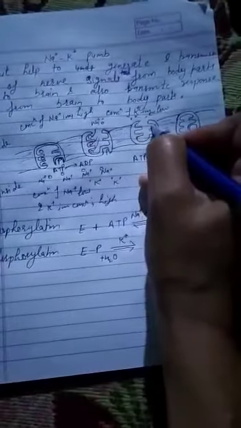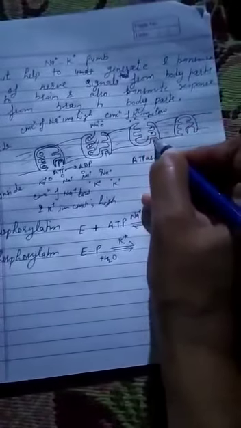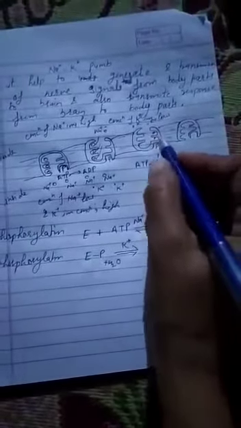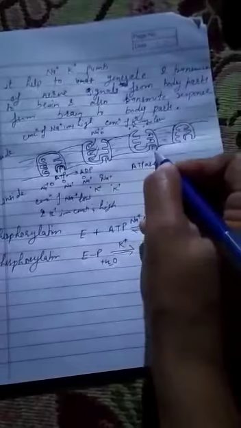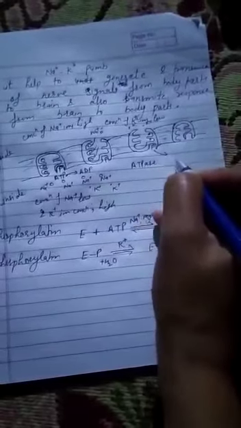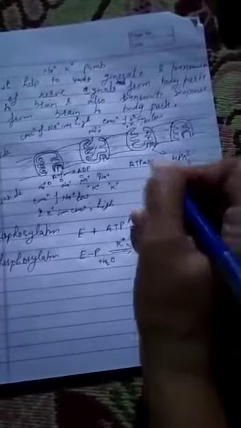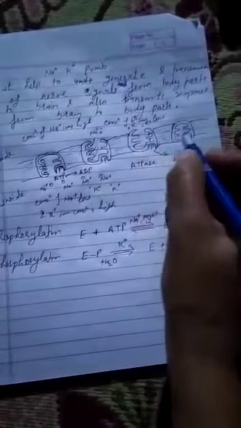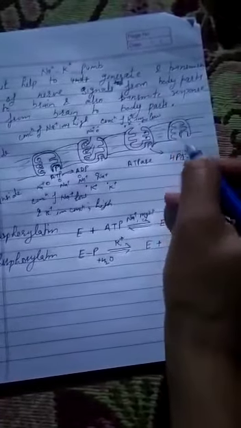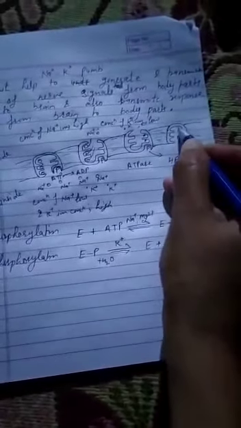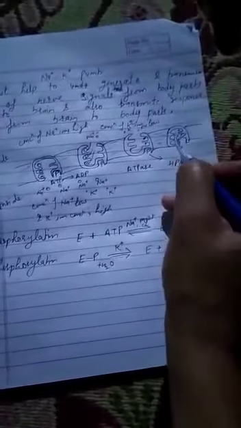bind with this pump like this, and after this binding, the phosphorus is hydrolyzed and converts into HPO4 2-, and again the configuration changes, and it will close from outside and open inside, and these potassium ions are released in the cell.